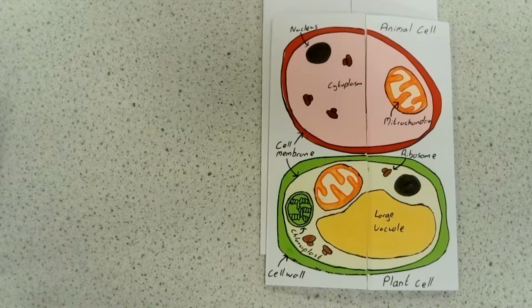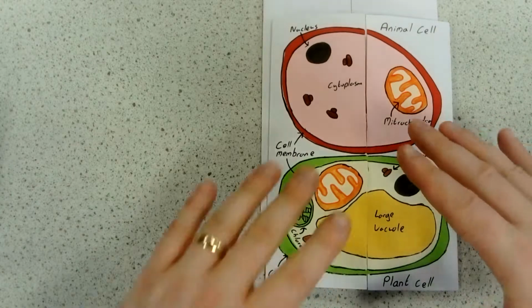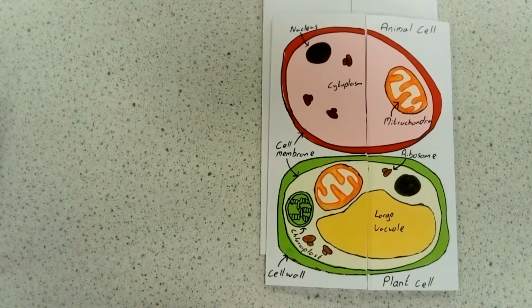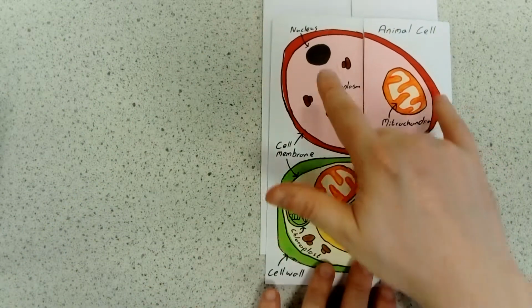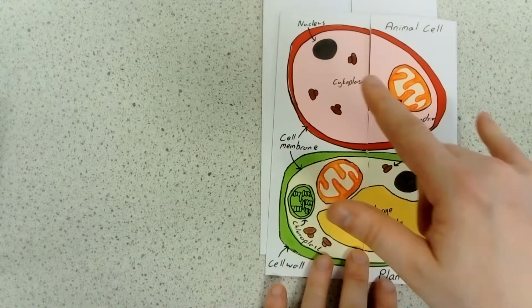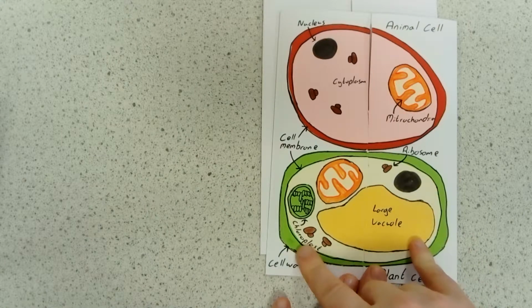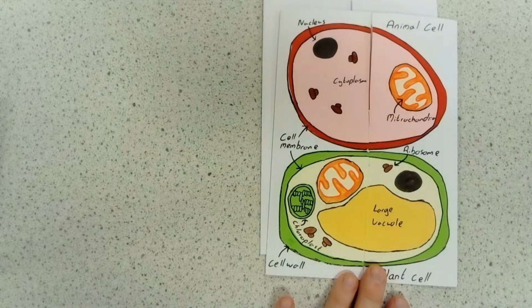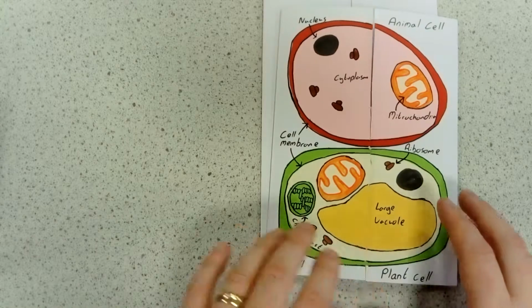Make sure if you're looking it up, you're just looking for basic diagrams. Don't try and use a complicated diagram, because complicated diagrams will have all sorts of other stuff in that at this stage in the game you don't need to know. So on the front you're going to have a diagram of an animal cell, a diagram of a plant cell. You need to make sure that you label all the different bits.